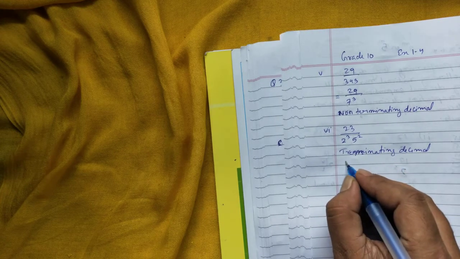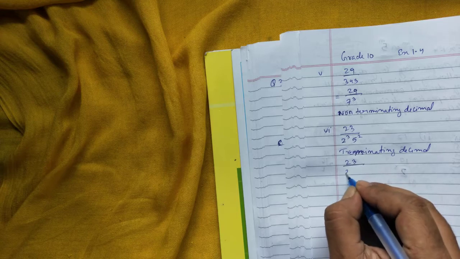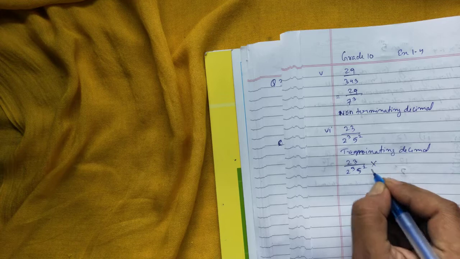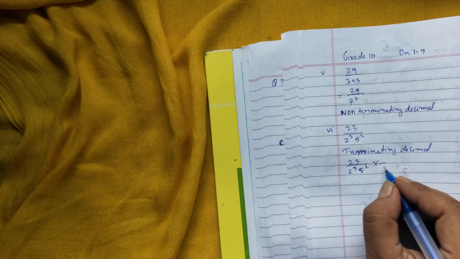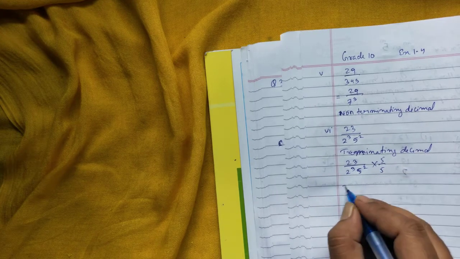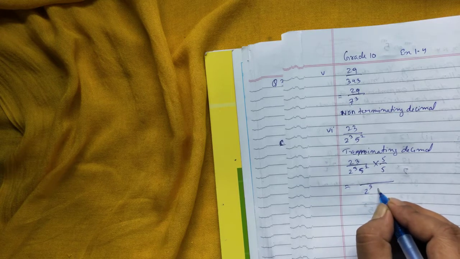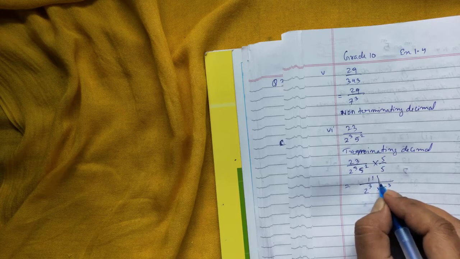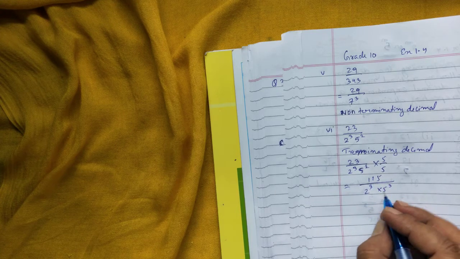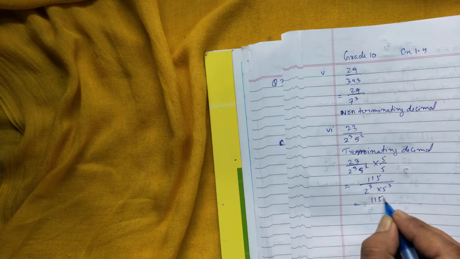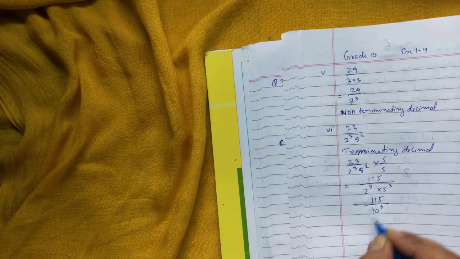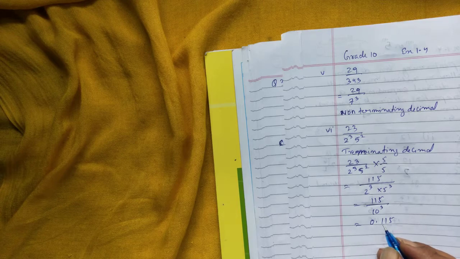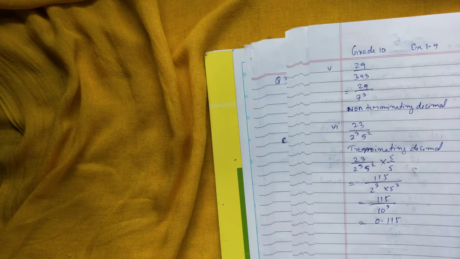So you have to multiply 23 by 2 power 3 and 5 is there. 5 square is there. So to make 5 cube, you have to multiply by 5 only. So it will become 2 power 3 into 5 power 3. So multiply this, 23 into 5 is 115. Now you'll get 115 by, this is 10 cube. 10 cube means 3 decimal places, 115. So 0.115.